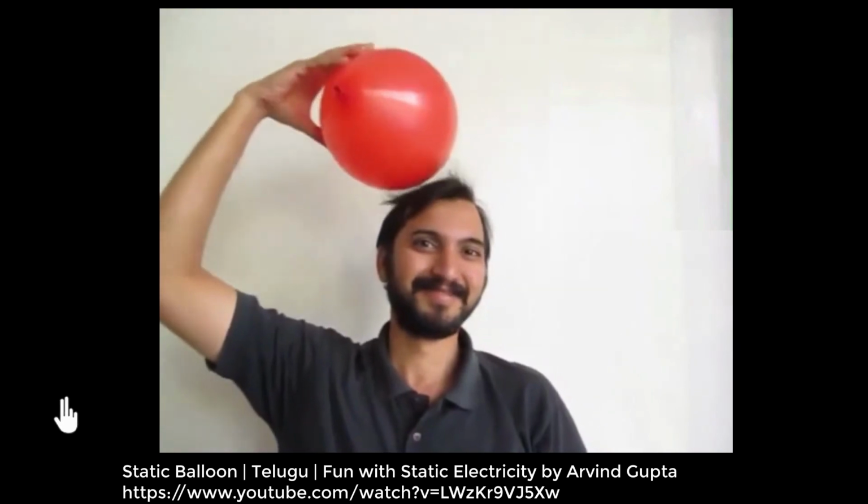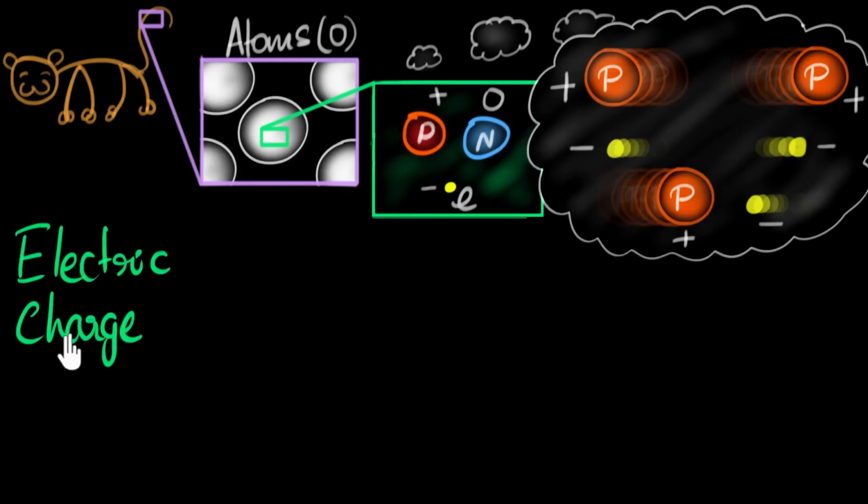When you rub a balloon onto your hair, the hair tends to stick to the balloon. Why do you think this happens? It's because of a property that protons and electrons possess, because of which they can attract and repel other protons and electrons. We call this the electric force.